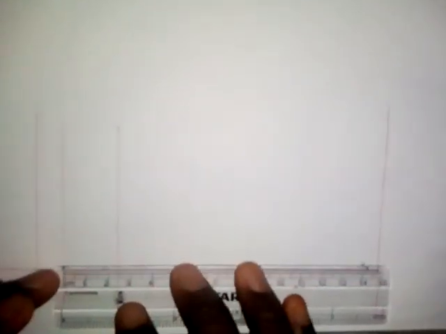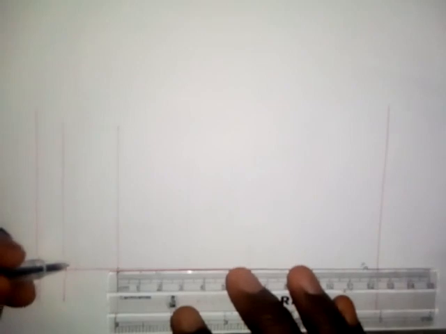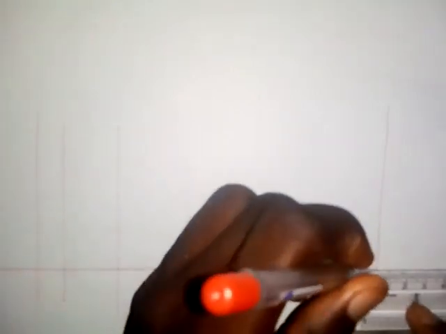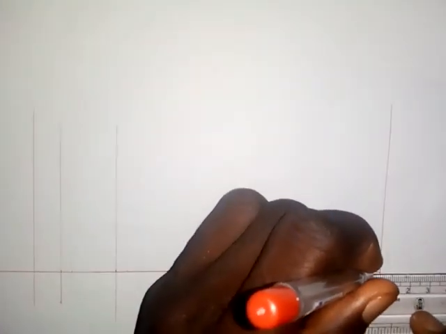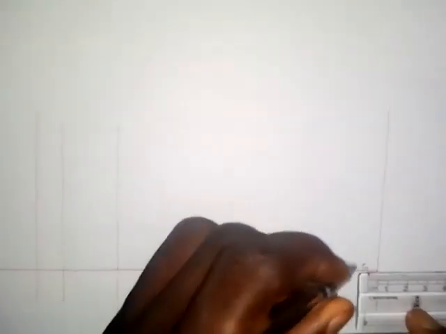So for this wall here, I will take a measurement of 5 millimeters inward. So this is 5 millimeters. Here also I will take 5 millimeters inward, and I will come here and take 5 millimeters here. So this is 5 millimeters.